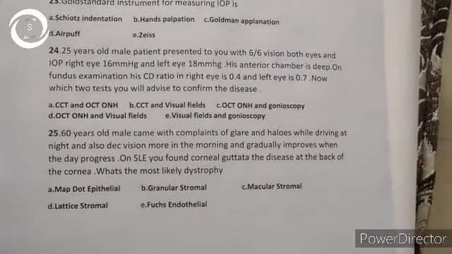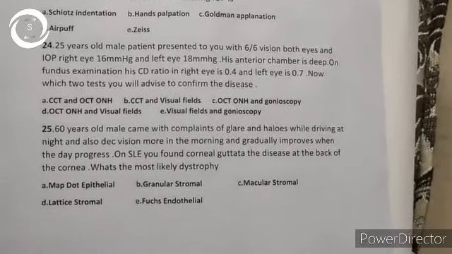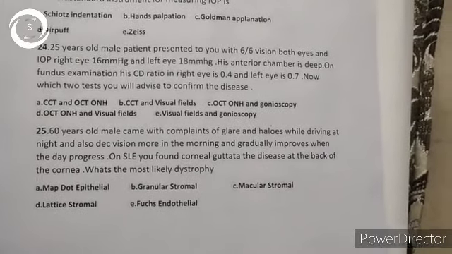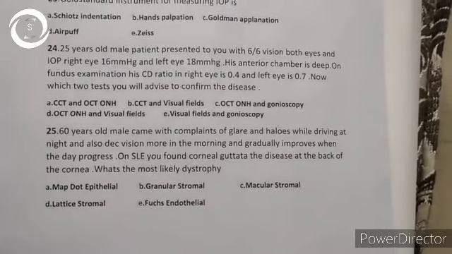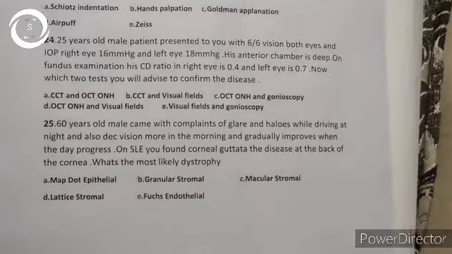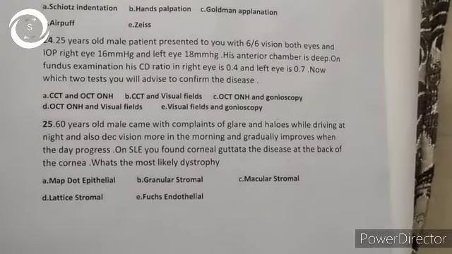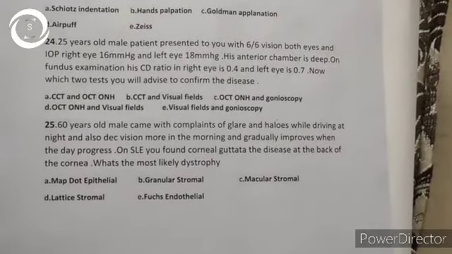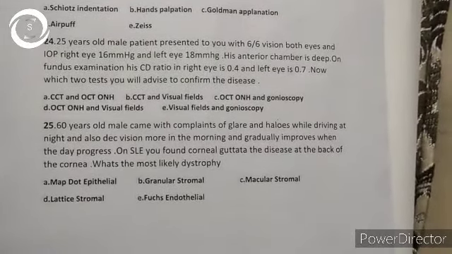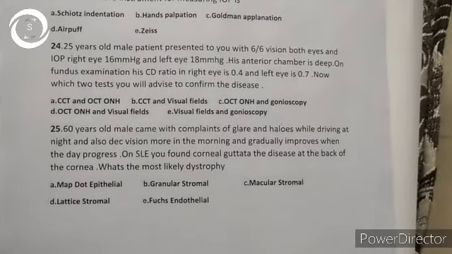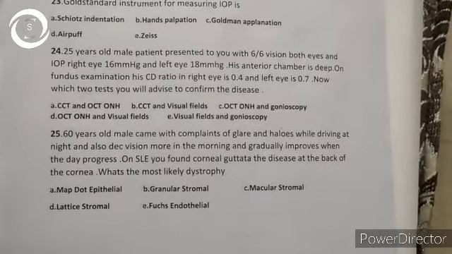A can be a right option, but let's go to the second option, B, central corneal thickness and visual fields. That can also be, but in A, OCT optic nerve head is more reliable. In option B, visual fields are more reliable. In option C, again OCT optic nerve head is more reliable, and gonioscopy you don't need to do because the anterior chamber is deep. Then option D, OCT optic nerve head and visual fields. Now both reliable things are in option D. So our answer is option D, OCT optic nerve head and visual fields.